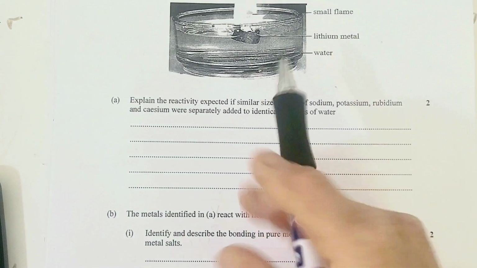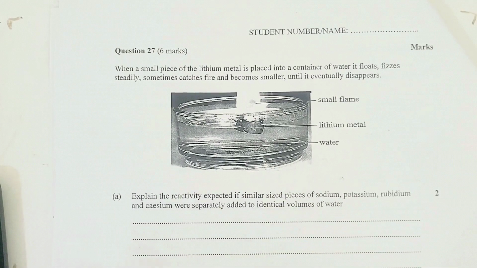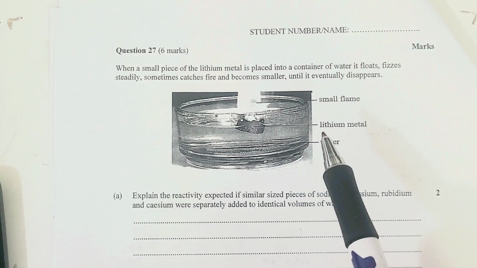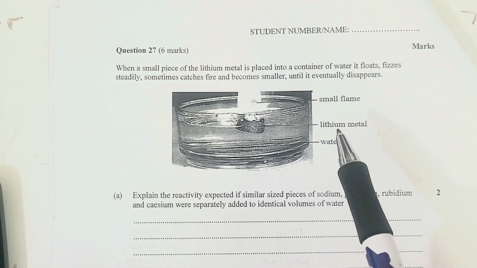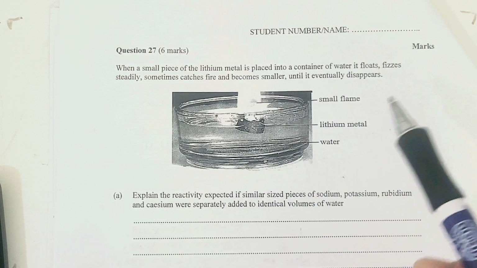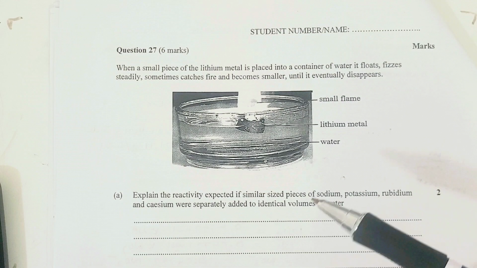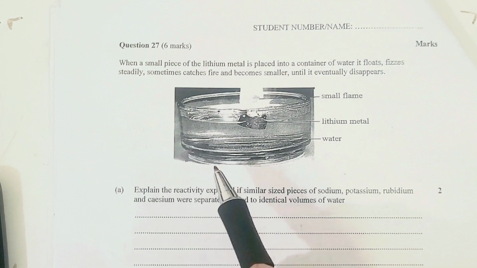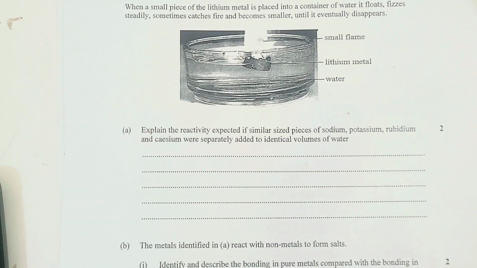Here we go, question 27. When a small piece of lithium metal is placed in water, it fizzes and catches fire. This is one of the group 1 metals that are very reactive with water. Explain the reactivity expected if similar size pieces of sodium, magnesium, potassium and rubidium were used.